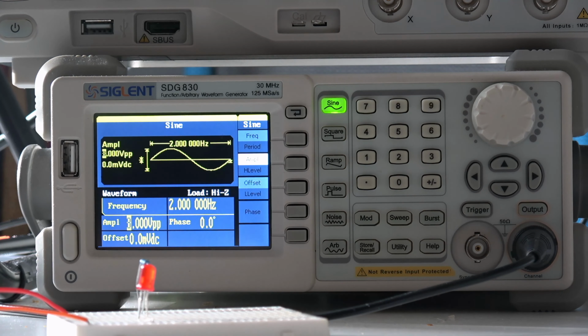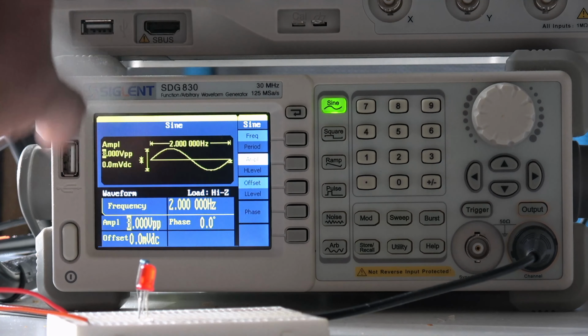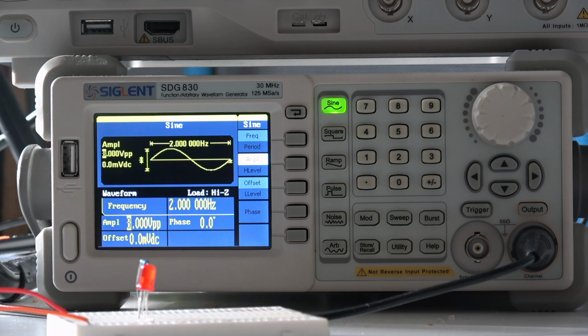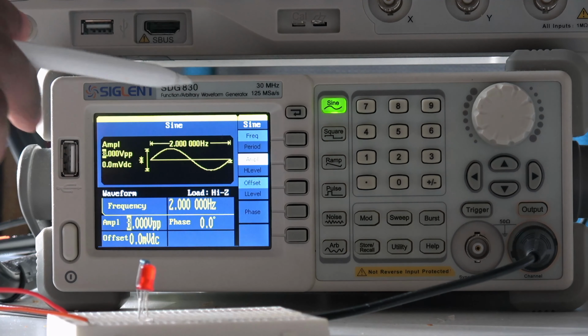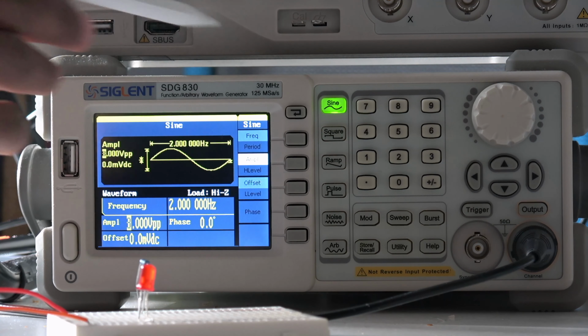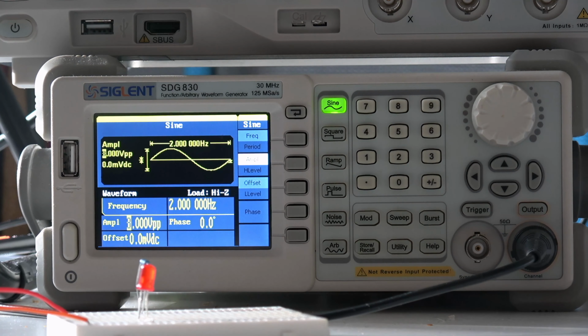So let's focus our attention on this device and then let's learn a bit about the scary looking buttons there, even though it's a very simple device to use. So again, this is a Siglent function generator, but everything I'm teaching you applies to any other function generator out there.